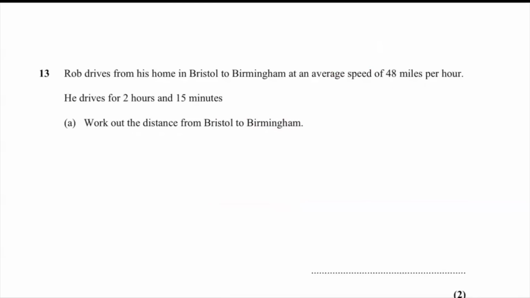Okay, the next question. Rob drives from his home in Bristol to Birmingham at an average speed of 48 miles per hour. So speed is a key word here. He drives for 2 hours and 15 minutes, and we've got to work out the distance. So this is a speed, distance, time question, and you can pop your triangle down and work using that. However, on this particular question, it's probably easier to just build it up a bit like a proportional question. So I know that I can travel 48 miles in 1 hour because that's what it tells me here.